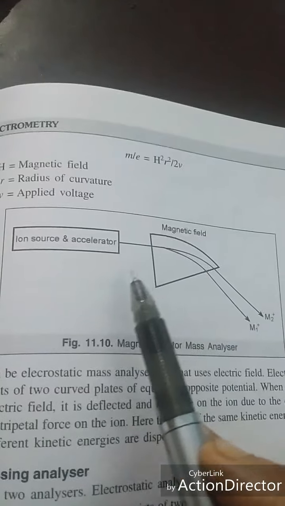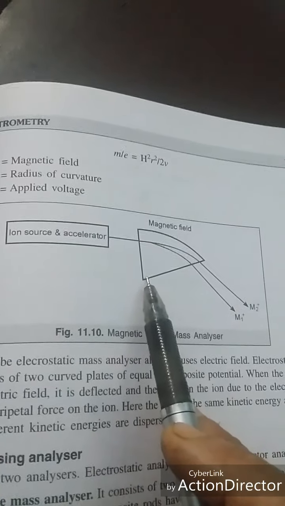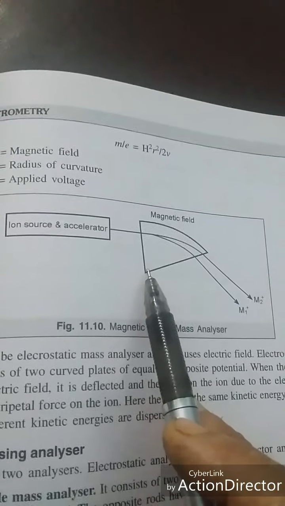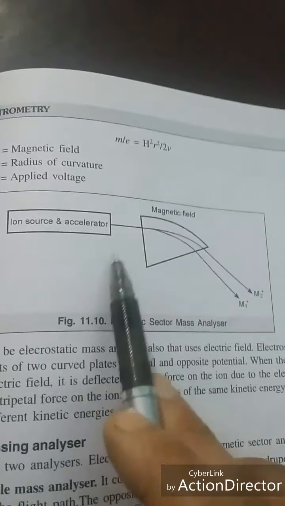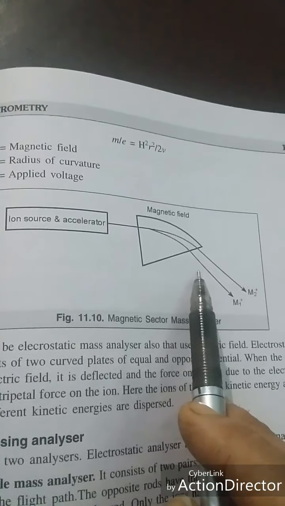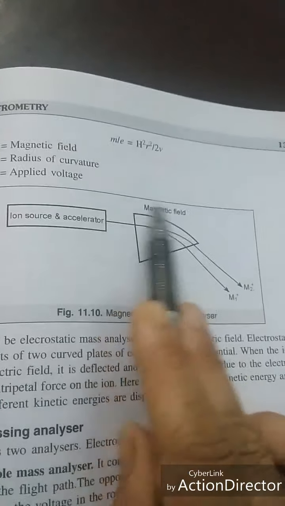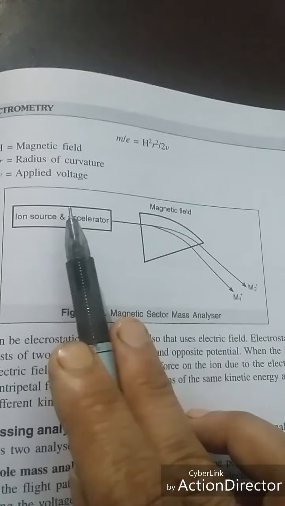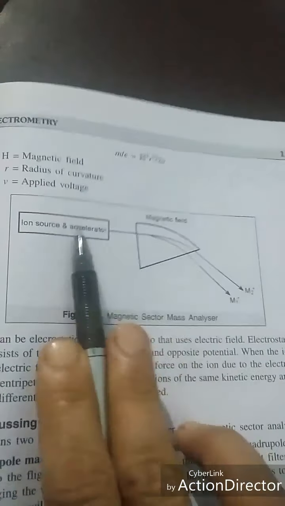This is how the mass analyzer works. Different types of mass analyzers are in use, and they analyze according to mass-to-charge ratio. This is the magnetic sector mass analyzer. It is based on the principle that charged particles are deflected by a magnetic field, and when moving charges enter the magnetic field, they are deflected in a circular motion.